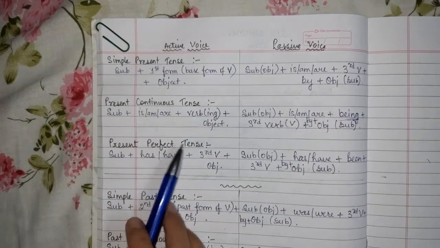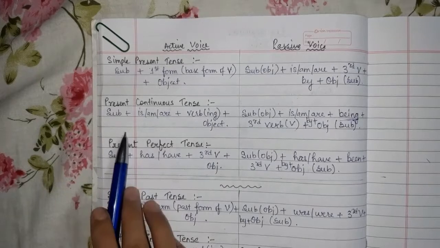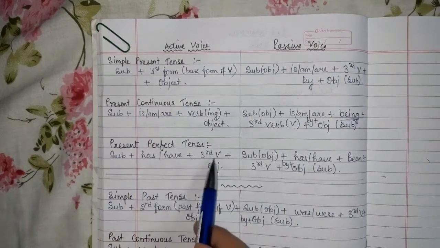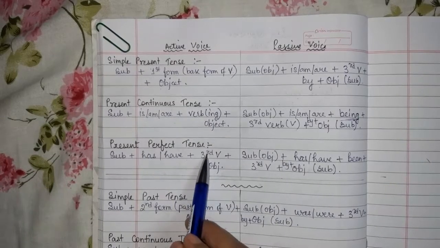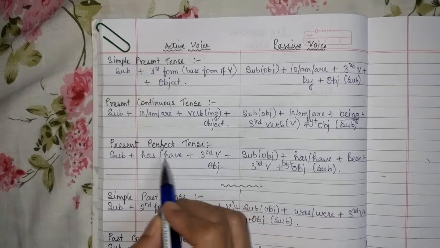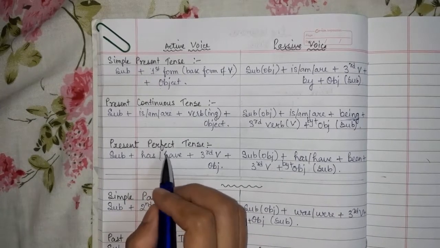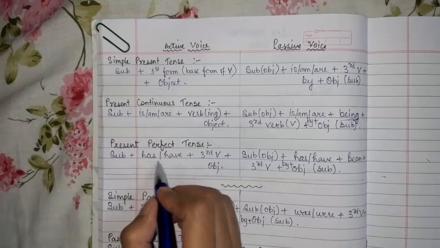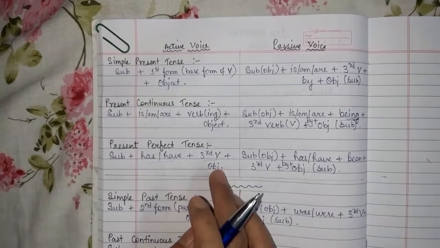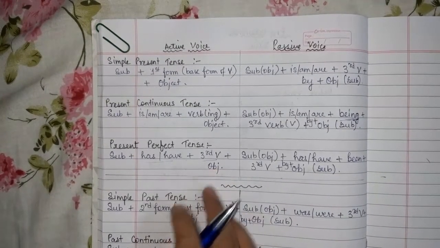Then the present perfect tense. The formula of present perfect tense is subject plus has or have, then third verb plus object. So in present perfect tense we use the third verb, so keep in mind that we always use the third verb. The third verb is already present in the present perfect tense formula.